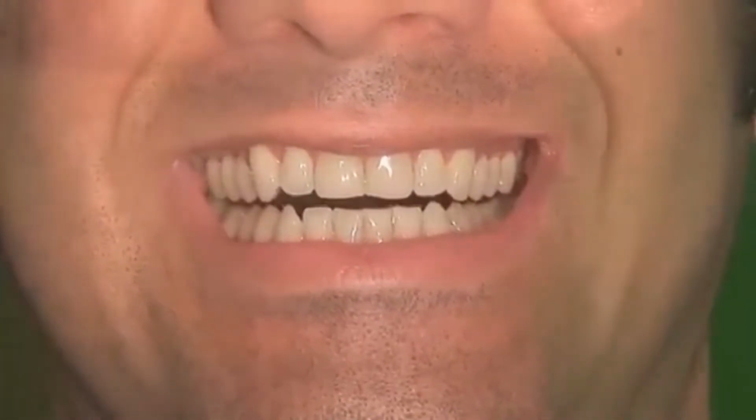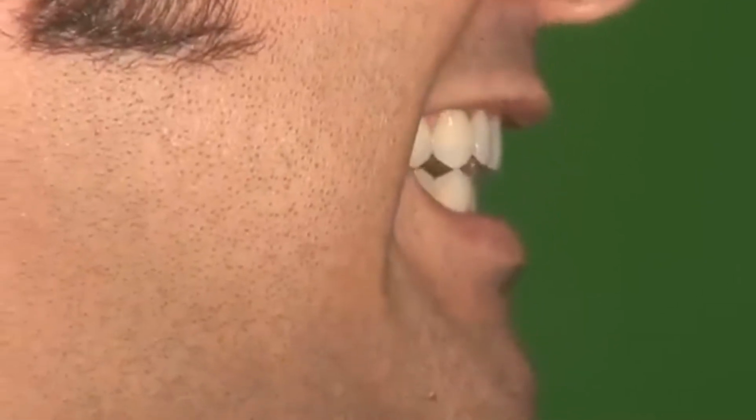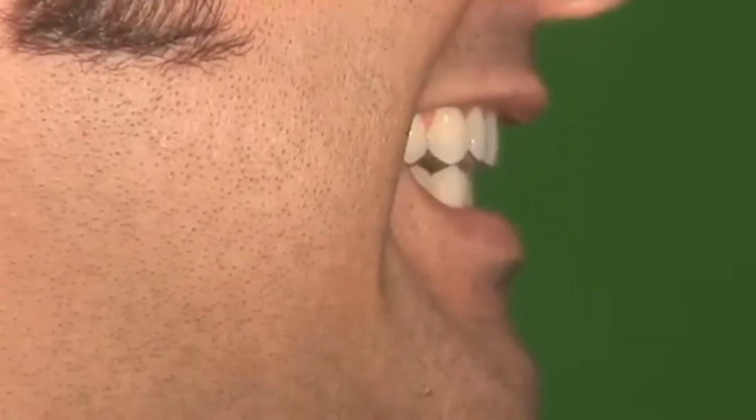Are the upper incisors longer compared to the rest of the patient's dentition? If they are, this is a non-reassuring sign, and the incidence of dental injuries increases.